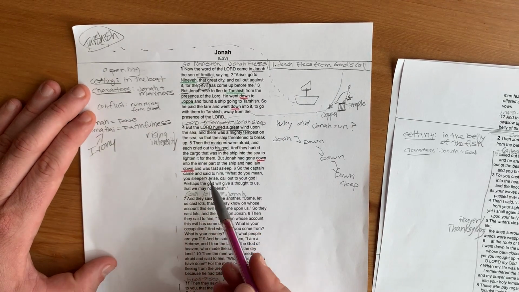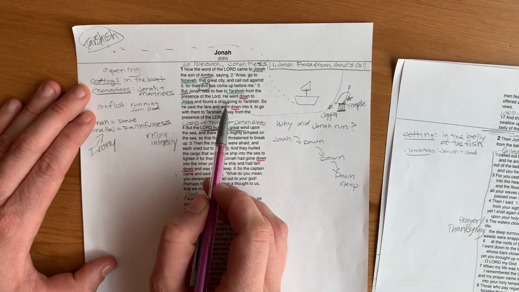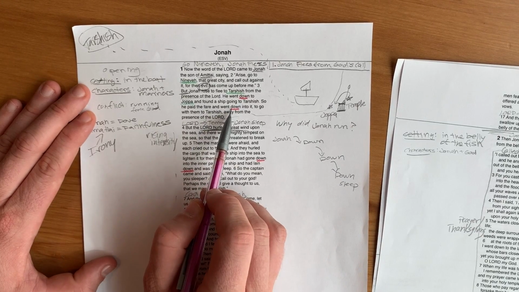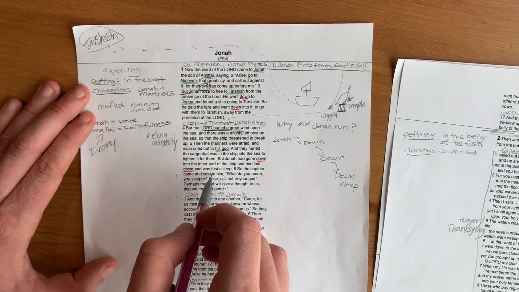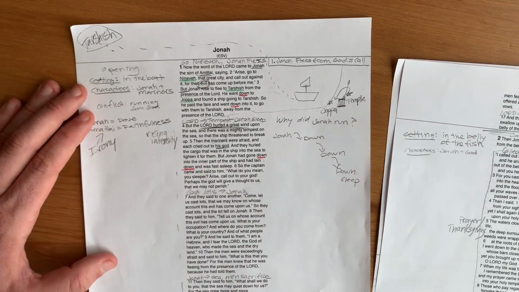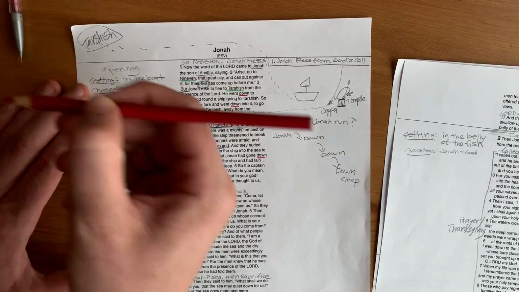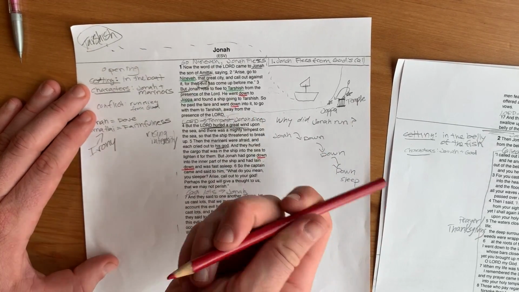Then I noticed a repeated word. The author kept using the word down. So he went down to Joppa. He went down into the ship. Then he went down into the inner part of the ship. And then he lays down and goes to sleep. So the author is very clearly repeating something. Whenever something's repeated, I like to do it in red.